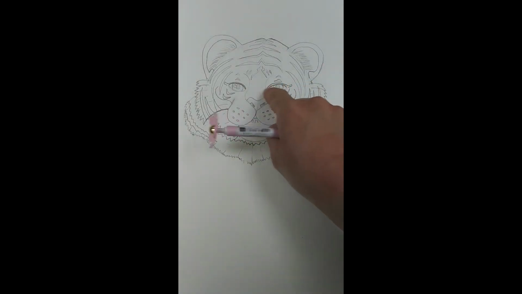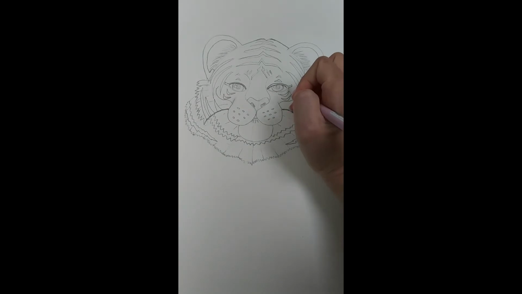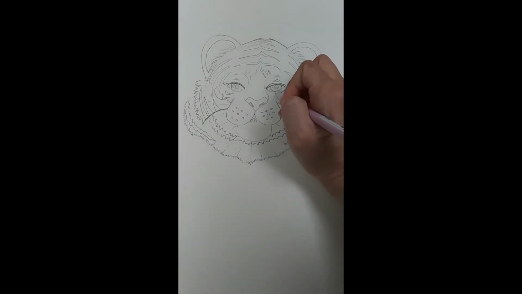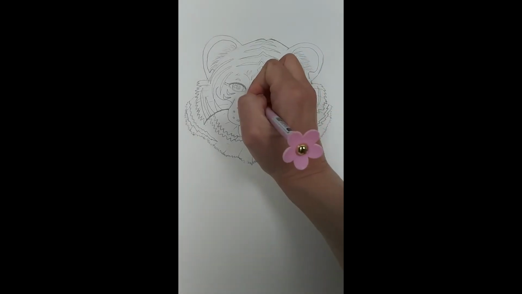So notice how I've outlined the top of the eye, and all of that will be painted black later. I'm going to come around this side too. So all of that will be colored in.